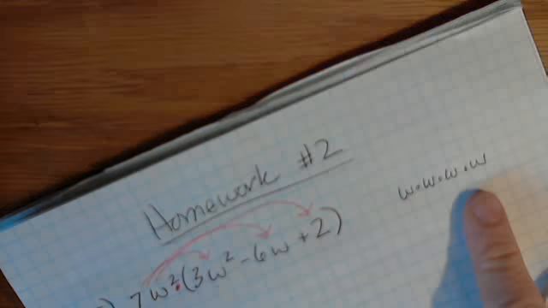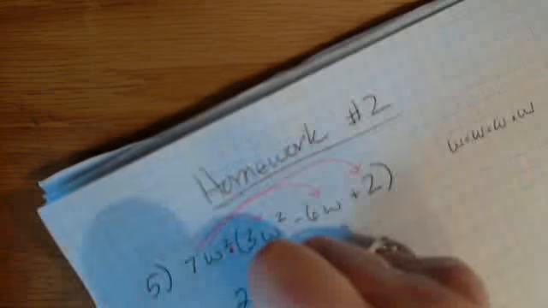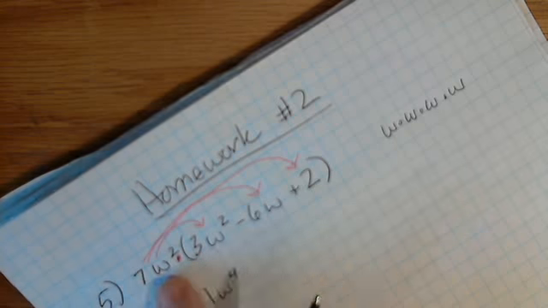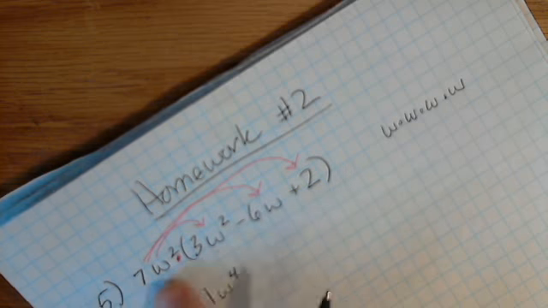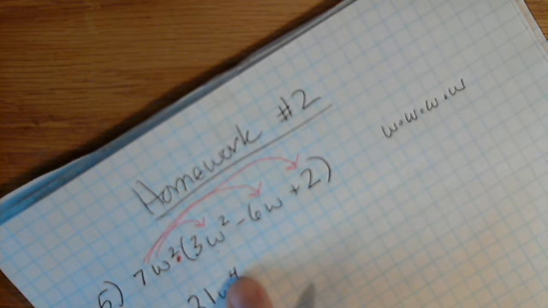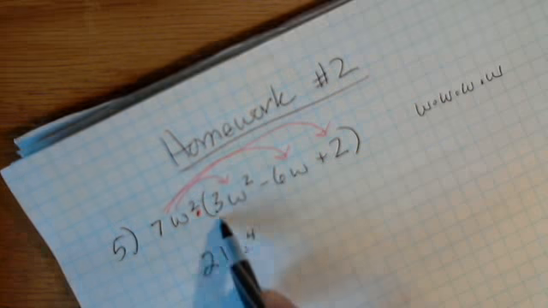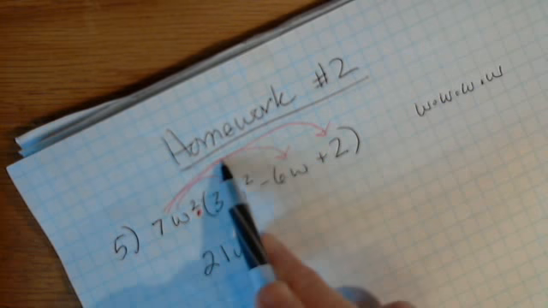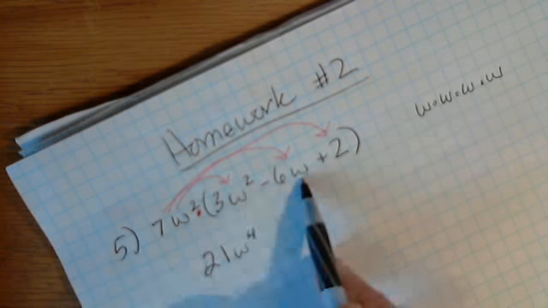Well, I'm not going to write that all out. It's just w to the 4th power. Multiplying like bases, w squared times w squared, add the exponents. Alright, I've taken care of multiplying 7w squared by the first term. Now I'm going to multiply it by the second term.